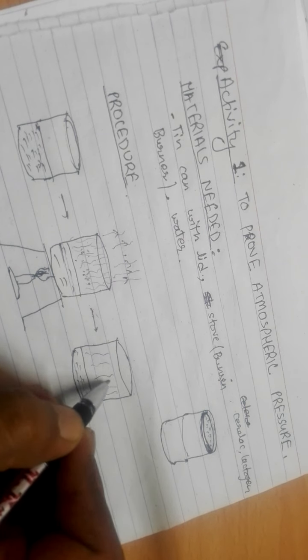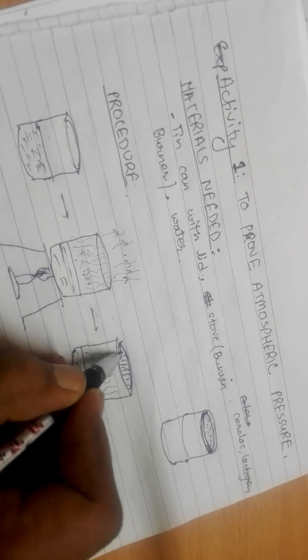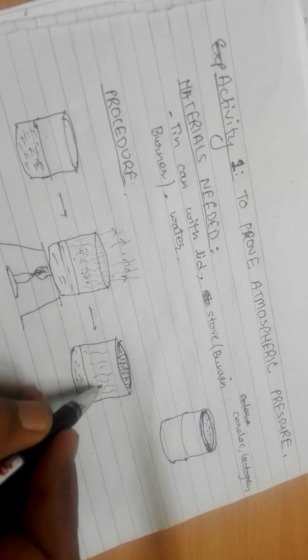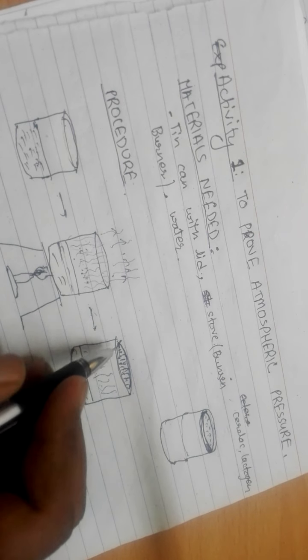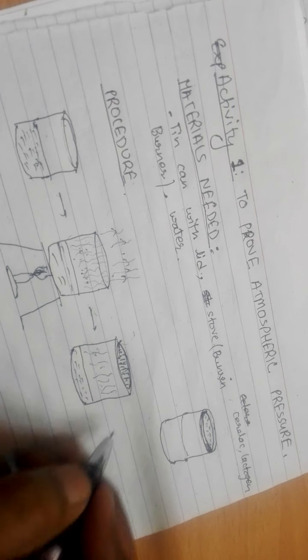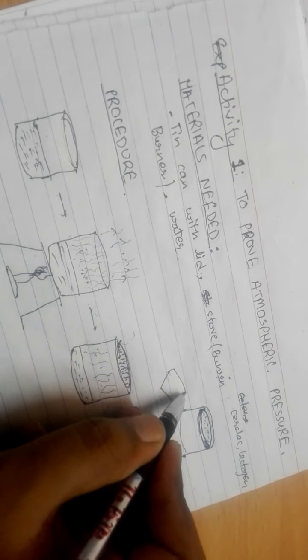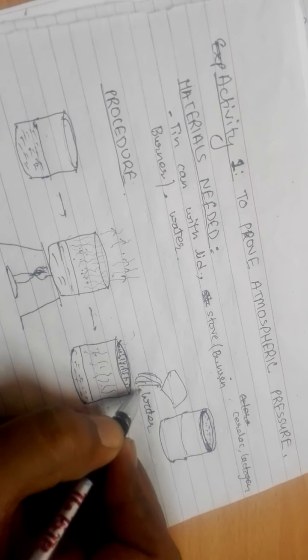And then cover it up, place the lid. The lid must be airtight so that the water vapor in this space is trapped inside and air from outside is not allowed to get inside. And then after, you pour some cold water over the can.